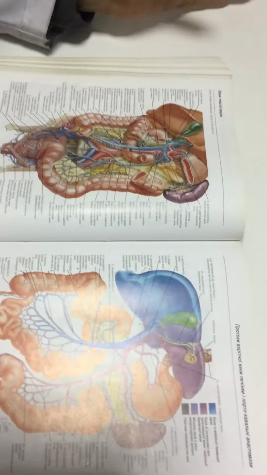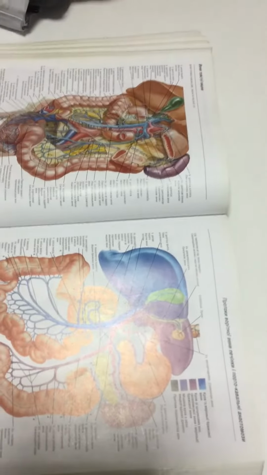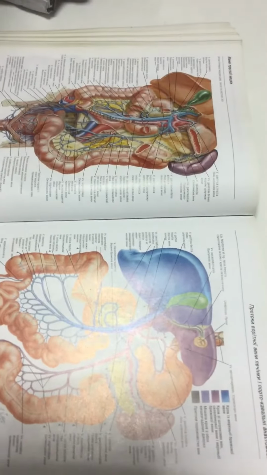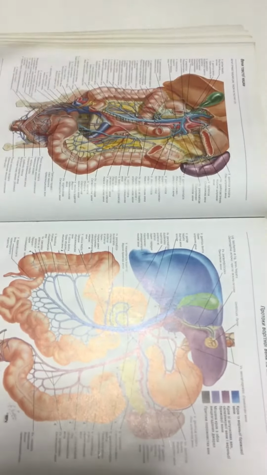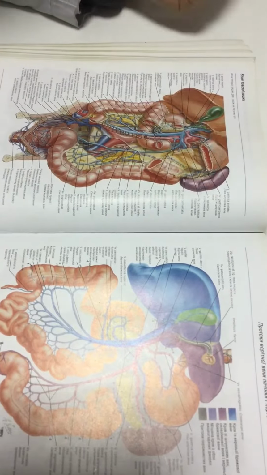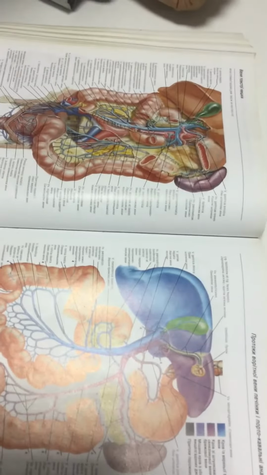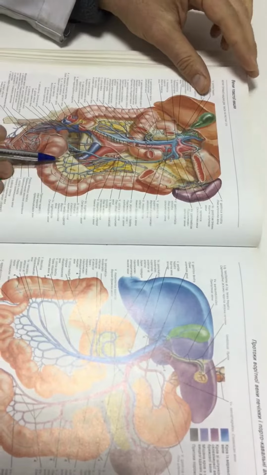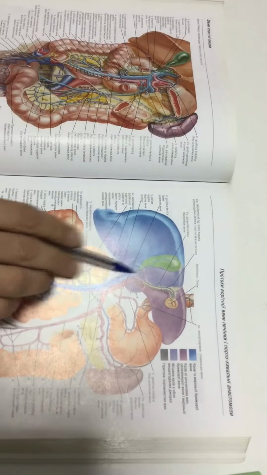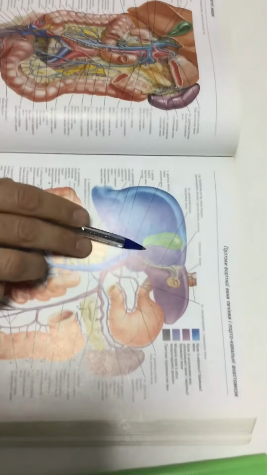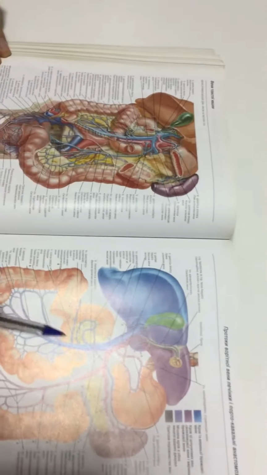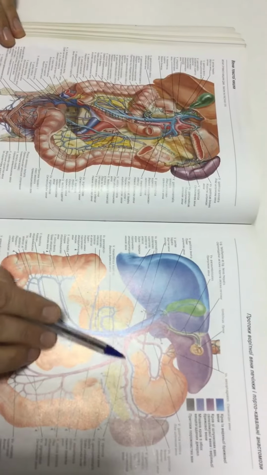All proteins must be separated into own proteins of the body, and so on. There are two main tributaries of the vena porta. Vena porta is short, enters the porta hepatis, and receives vena mesenterica superior and vena lienalis.